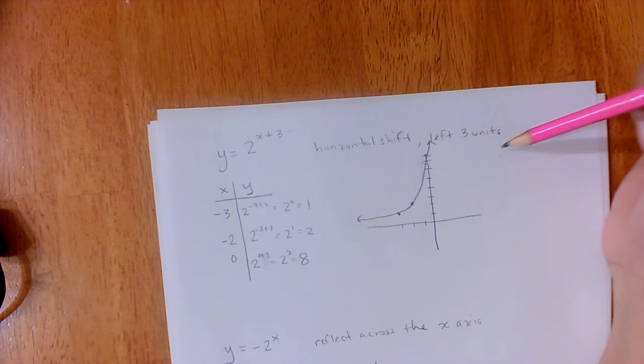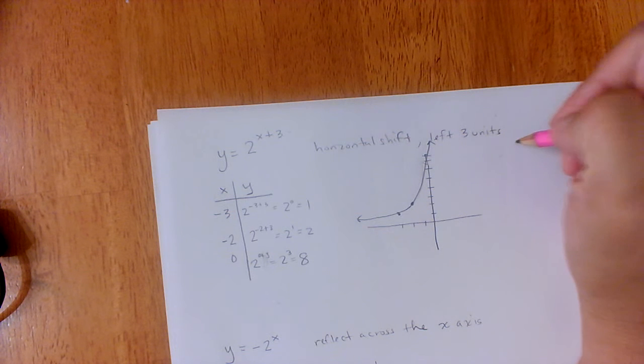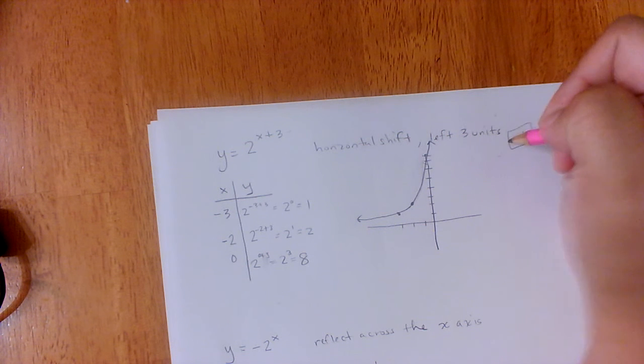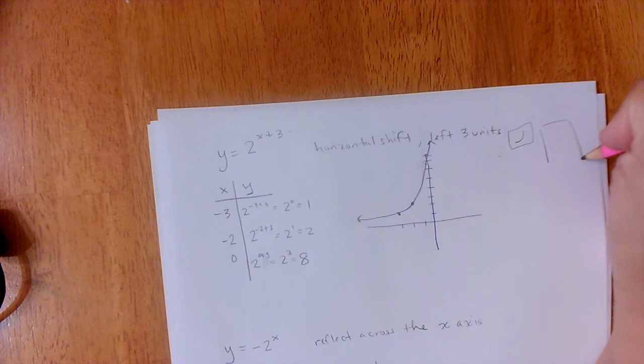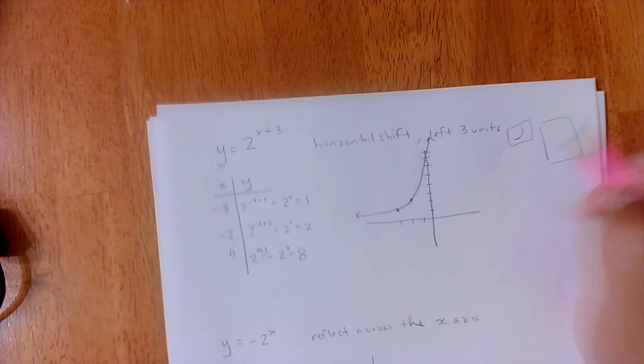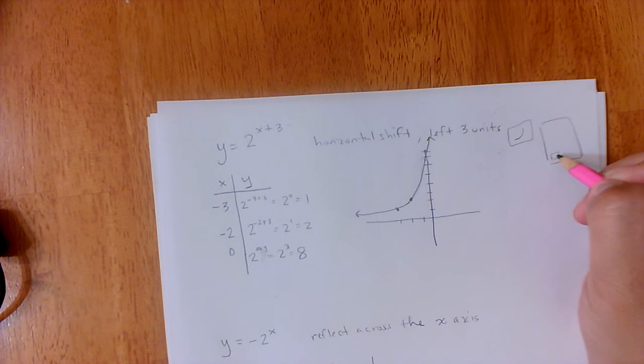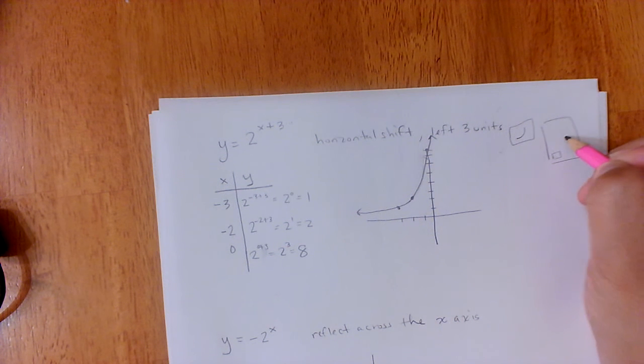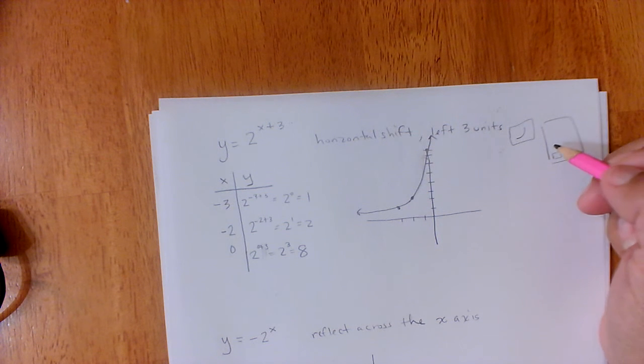So if we were graphing this using MyMathLab, again, we'd need that little icon for the exponential function. That pop-up window would pop up when we try to plot points, and then we would have to tell it we've got a base of 2. We want a horizontal shift this time of 3 units to the left.